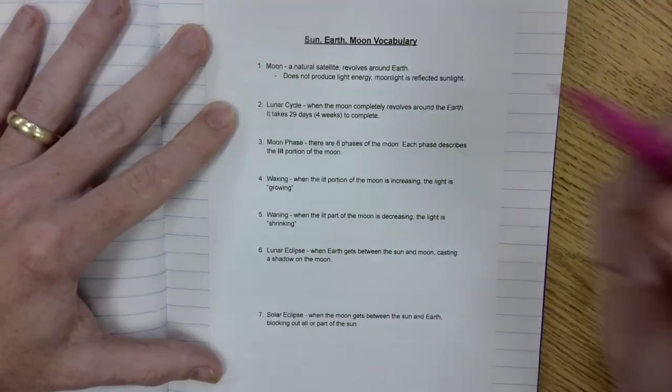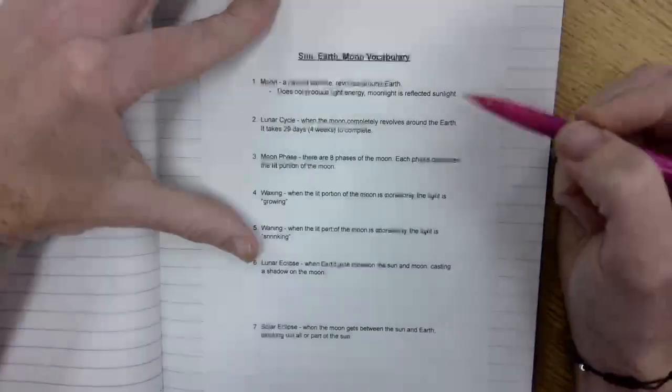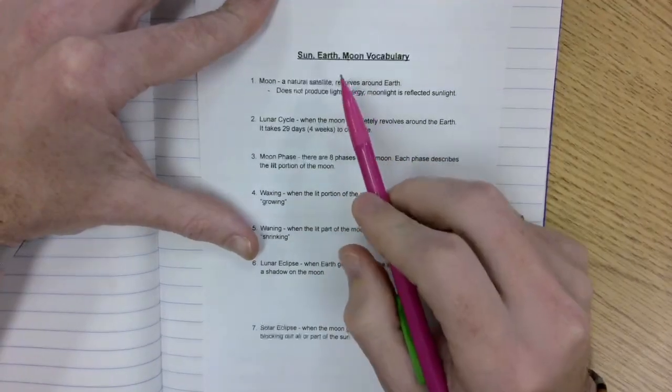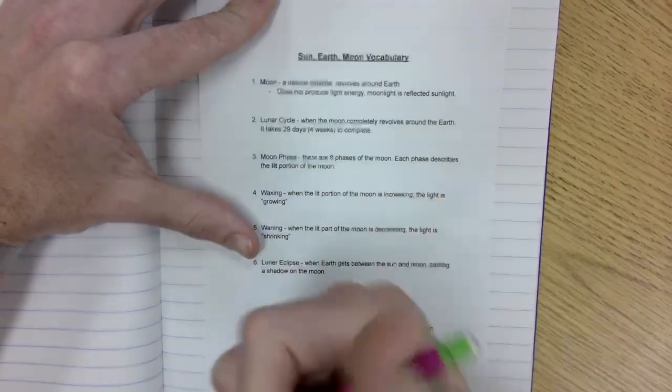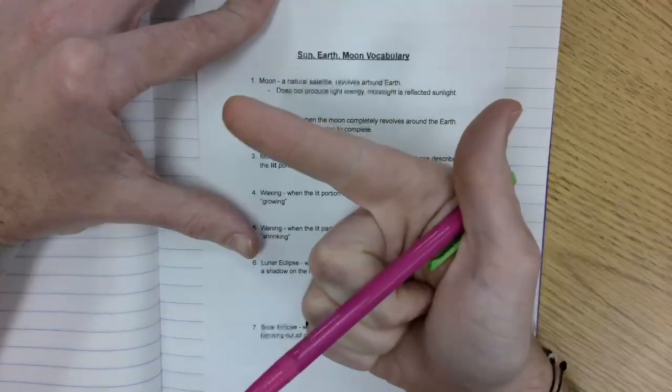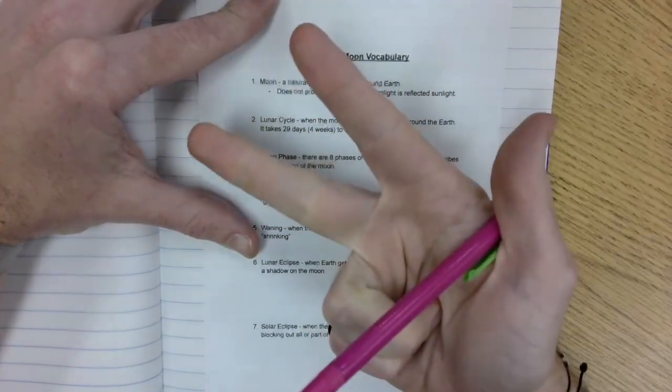All right, today we're going to start our new unit on the sun, earth, and moon. In this unit, we're going to be learning about moon phases, solar and lunar eclipses, and seasons.